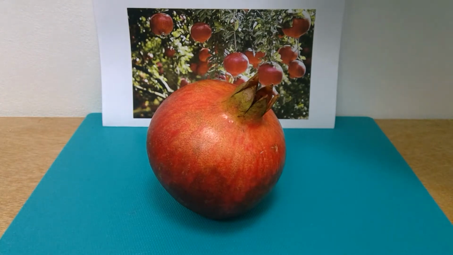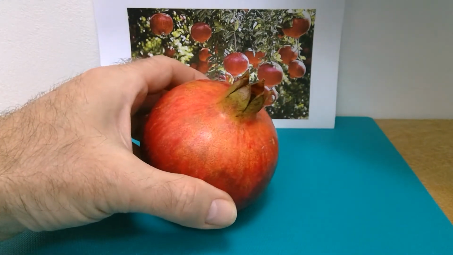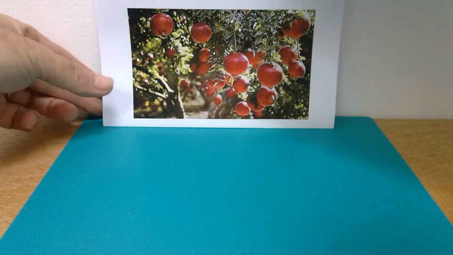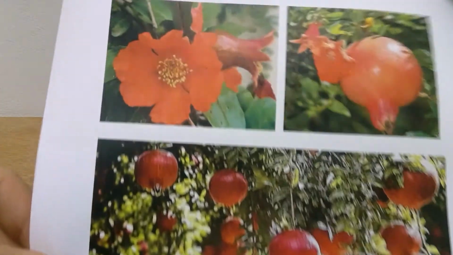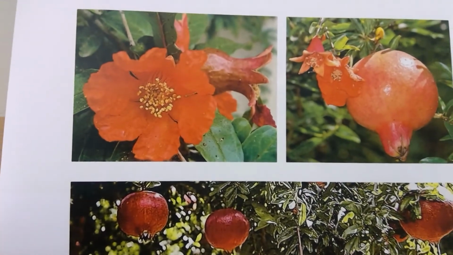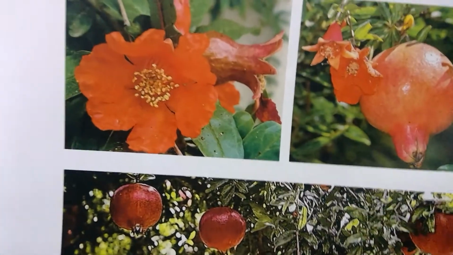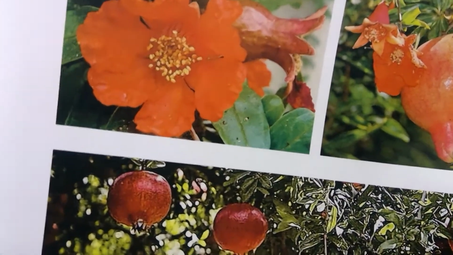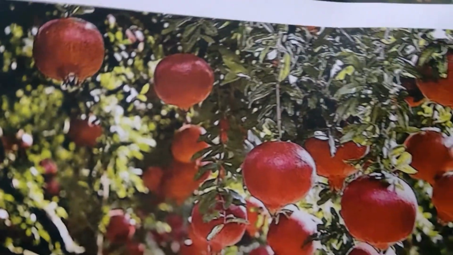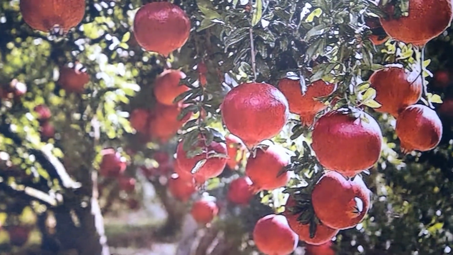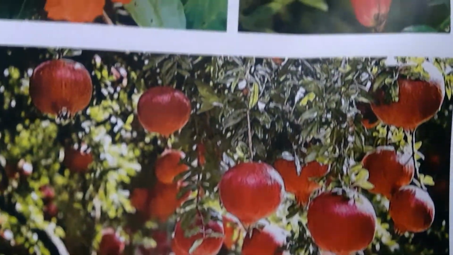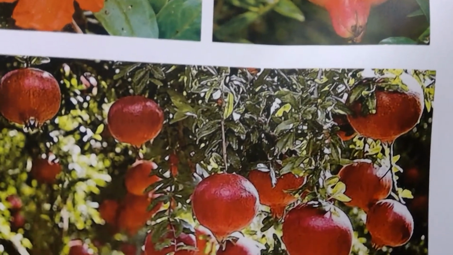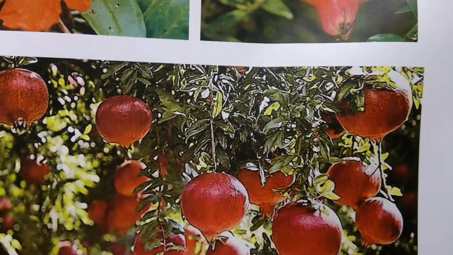So pomegranate grows on a tree. I've got a pomegranate here. In the background you can see pomegranates hanging from a tree, but I also want to show you this picture of the pomegranate flower as well. So we're using this to model a human ovary. Of course, the pomegranates grow on the tree, outside the tree, whereas an ovary in a woman is inside the human body. So there's a difference right at the beginning.